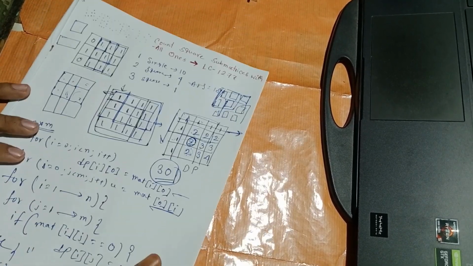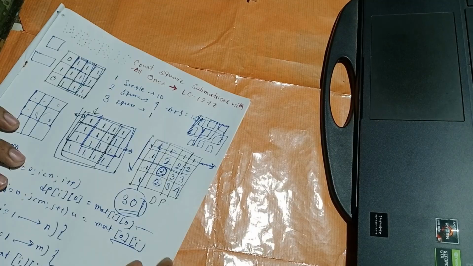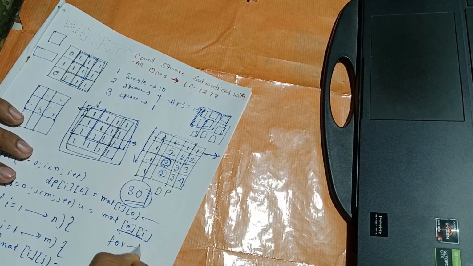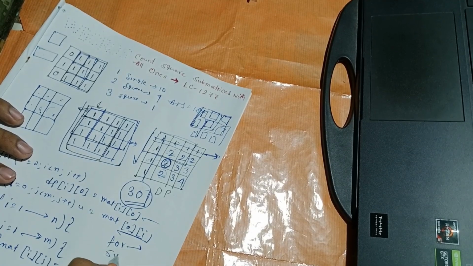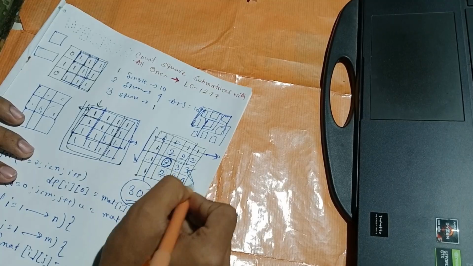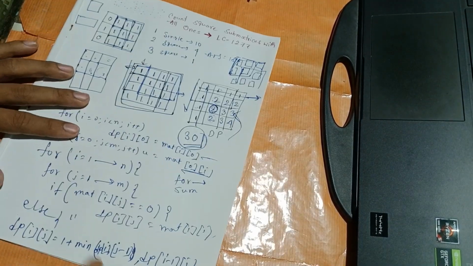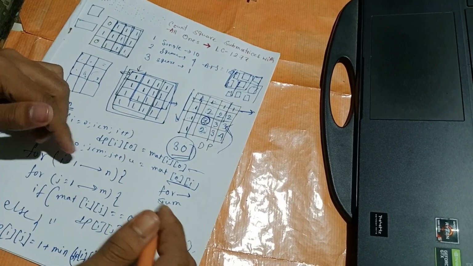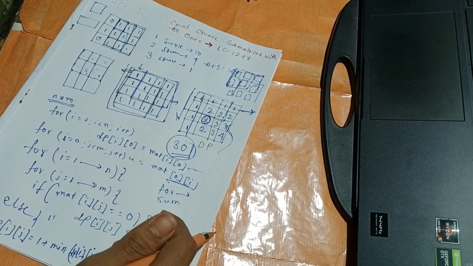So after that, lastly you write a for loop to calculate the sum value, traversing in dp. Okay, so this is the code, and this code I pin for you in my description. You also see this and solve it.